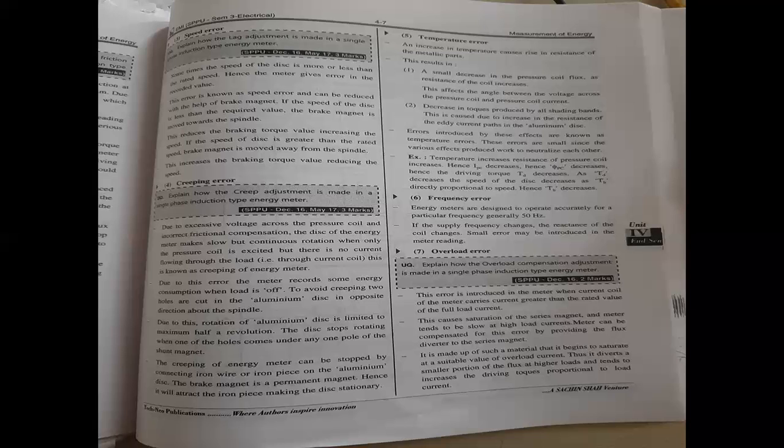The meter can be compensated for this error by providing a plug divider to the series magnet. Means as the load current increases, the meter rotates slowly, and this error will be compensated by using a plug divider on the series magnet.